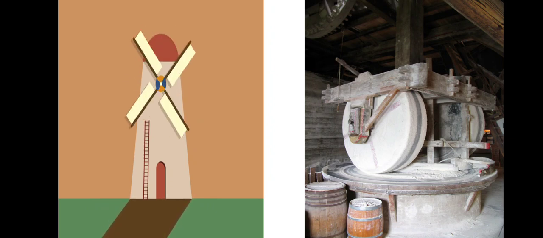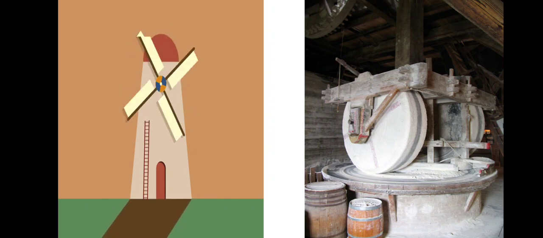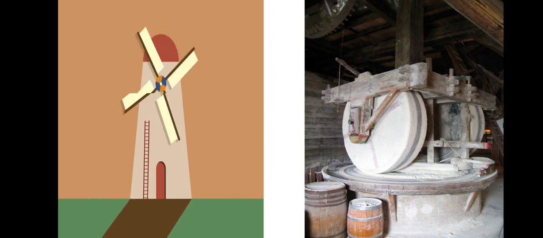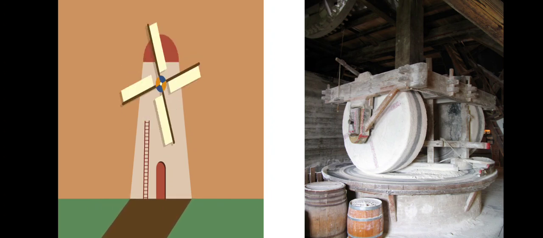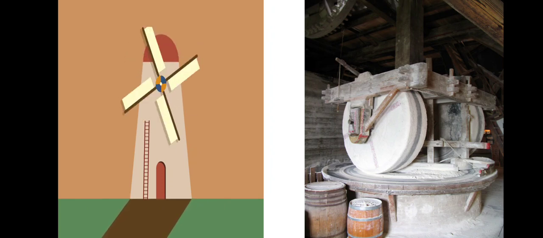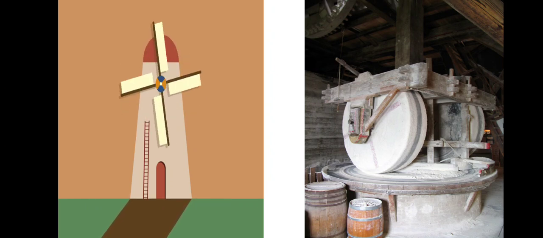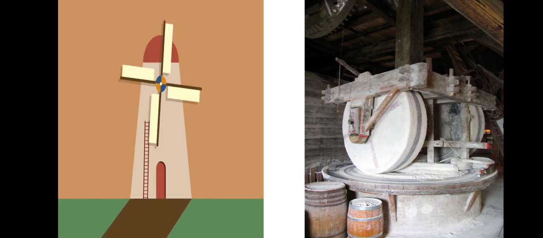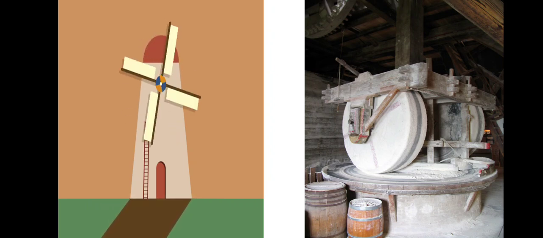So again, the windmills use the wind as a source of energy. When the wind starts to move, it will produce kinetic energy. The kinetic energy makes the blades of the windmills start to move, as we can see here. When the blades start to move, they make the 2 rocks inside the windmills also start to move on the grain to crush it or grind it and make flour. So picture number 2 shows inside the windmills. Inside the windmills, there are 2 rocks that move on the grain to make flour. Okay, so the 2 rocks work like a mixer.